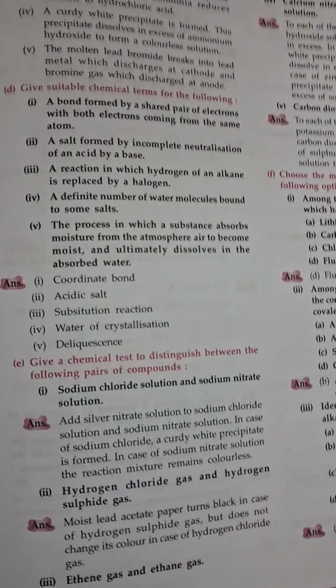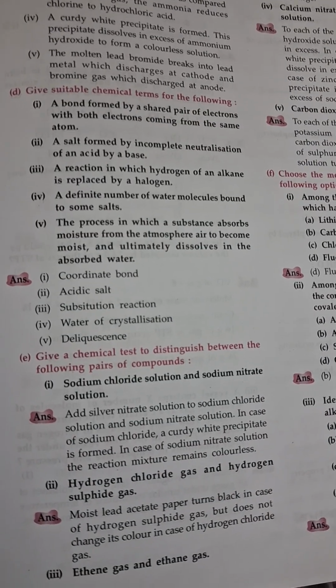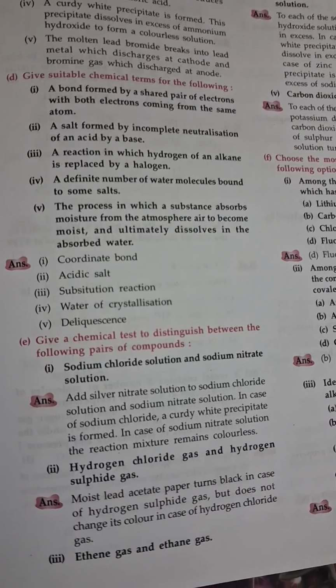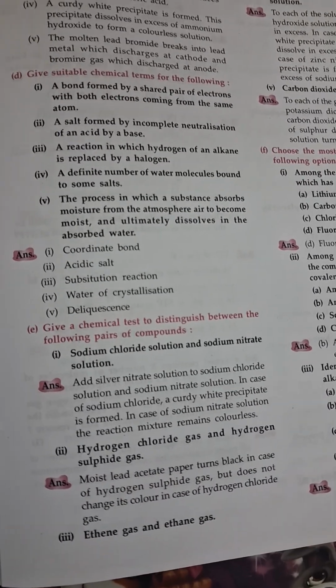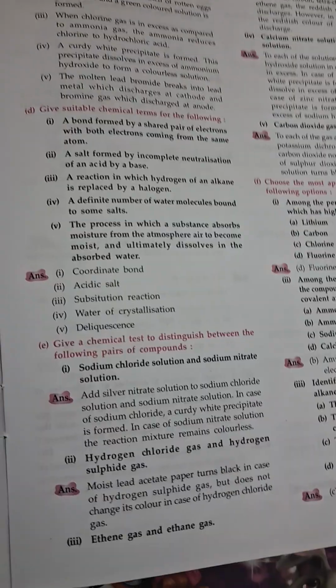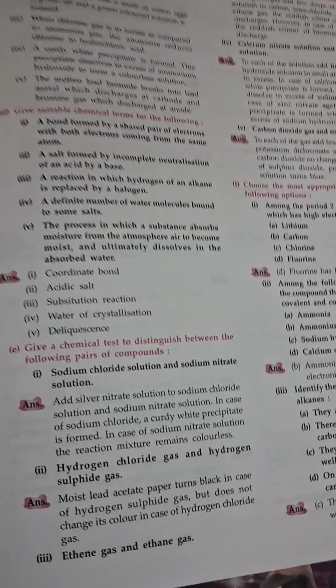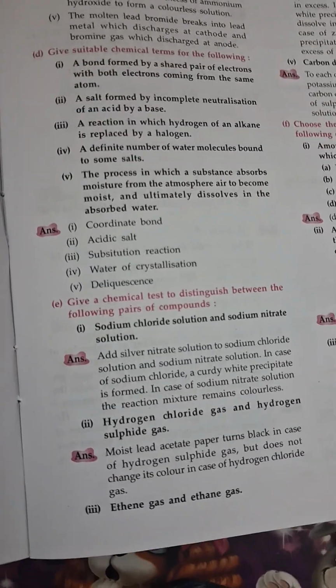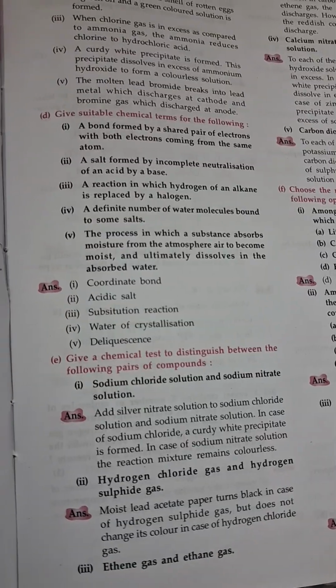The process in which a substance absorbs moisture from the atmosphere to become moist and ultimately dissolve in the absorbed water is deliquescence. So this part, deliquescence, is removed from your syllabus. Not really removed, but from the unit in which we commonly see acids, bases, salts, the last unit, this deliquescence part is cut. But this is there in this 2013 board question.